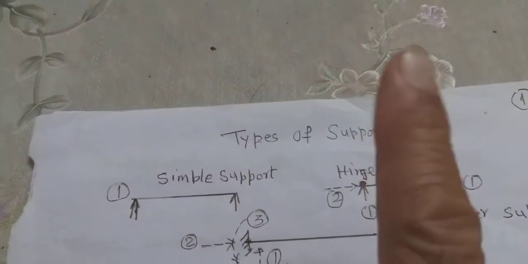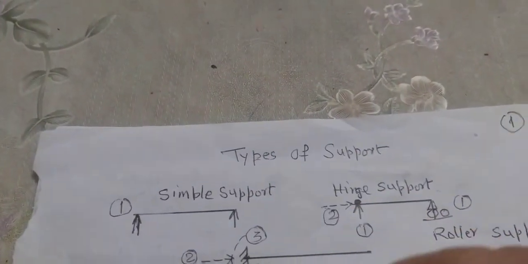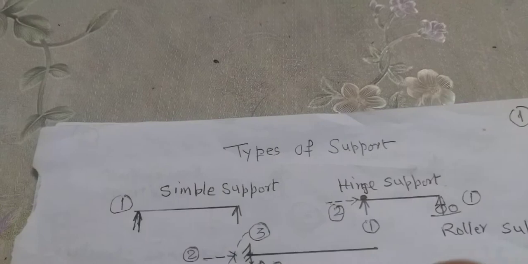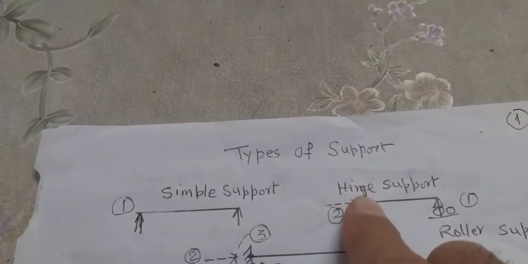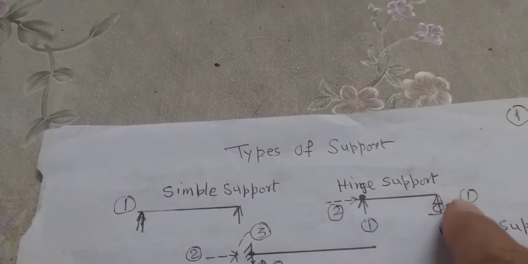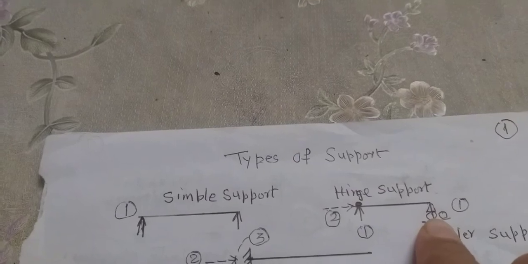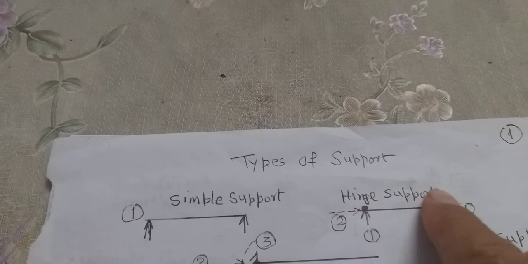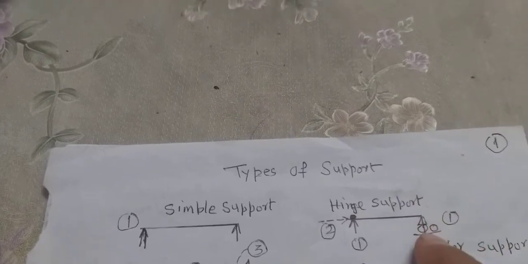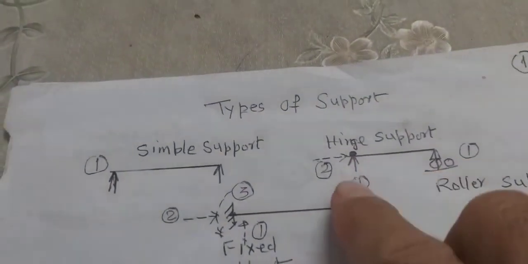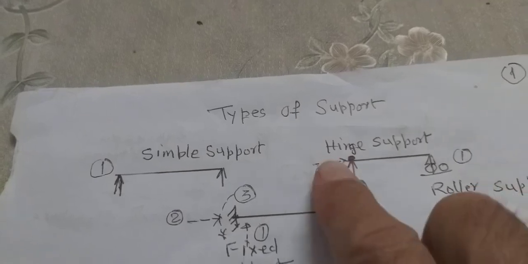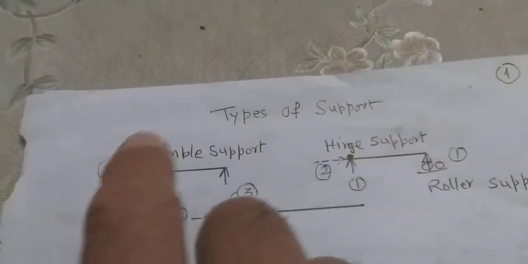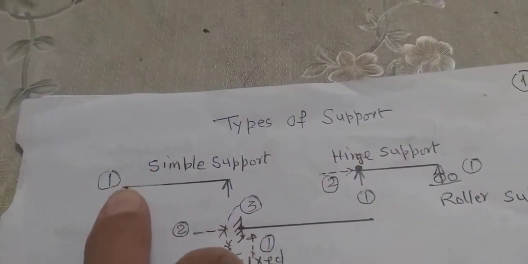It won't take a moment at all because it is a hinge and it will slip if the moment is applied. Third type of support we can call as the roller support, which only offers vertical reaction and horizontal reaction is not there. So only one vertical. When we are talking something about the hinge, there are two reactions. When we are talking about the simple support, there is only one vertical reaction.